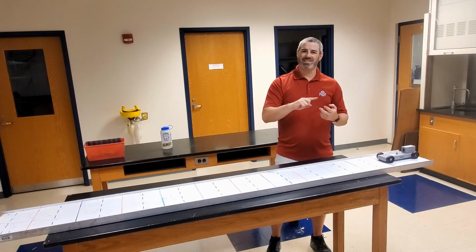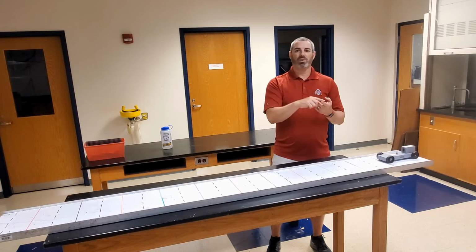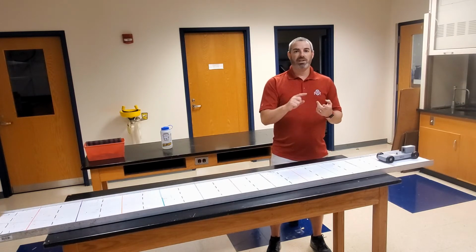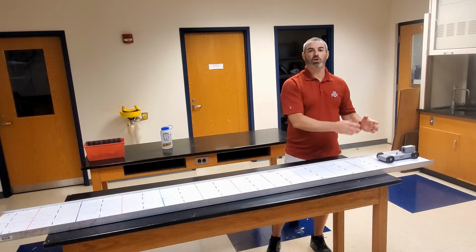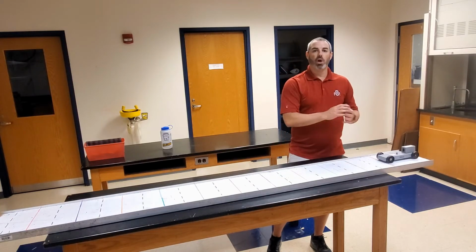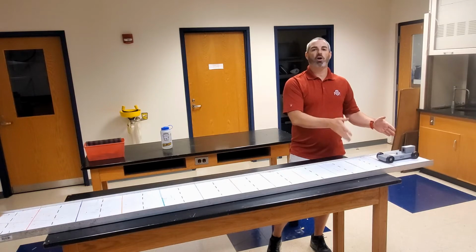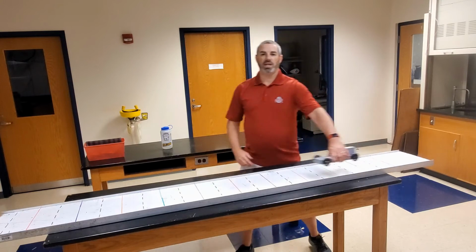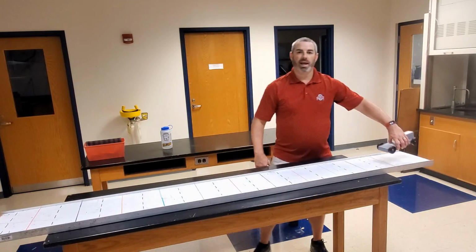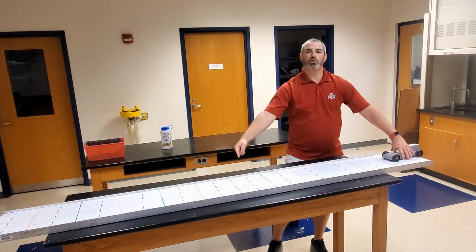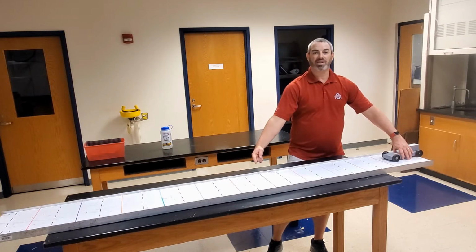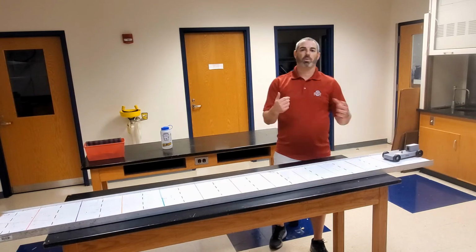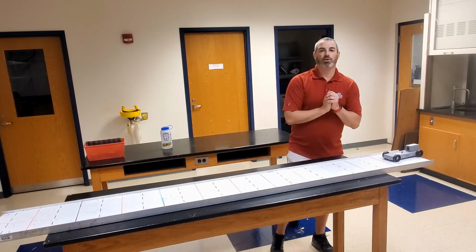Now you may say distance, displacement, what's the difference? Distance and displacement have 2 very different meanings. Distance is just how far you have traveled from where you started moving, whereas displacement only matters how far you are from where you started. So I could say the car moved here and then back, and it has a distance of 2 meters, but it only has a displacement of 0 because it started and ended in the same place. So we're going to use displacement versus time.